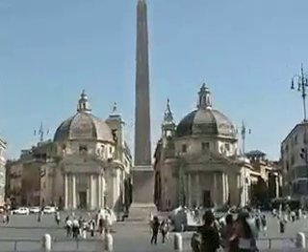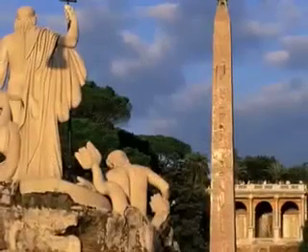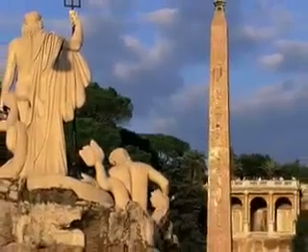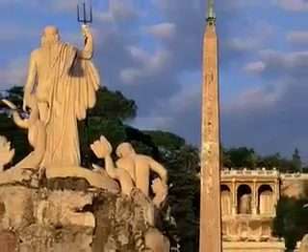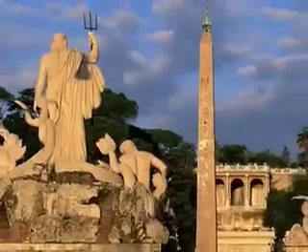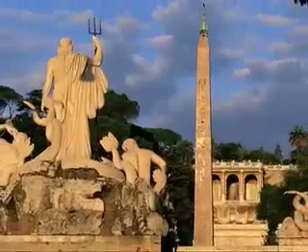Valadier. Piazza del Popolo, located a 5-minute walk from Piazza di Spagna, was initially designed by architect Nanni di Baccio in 1562 and was later redesigned by Valadier in 1811, even though he published his first proposal in 1794.